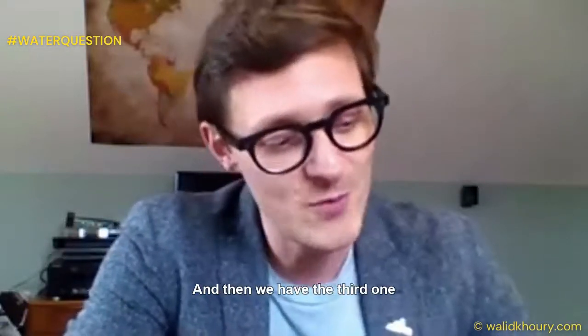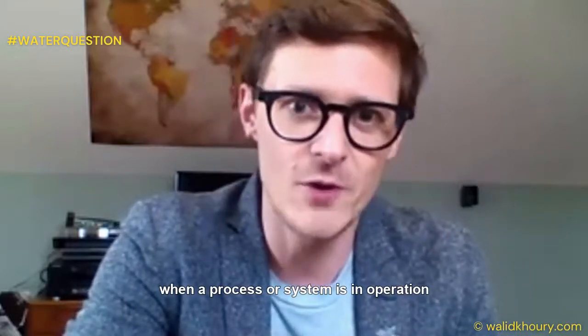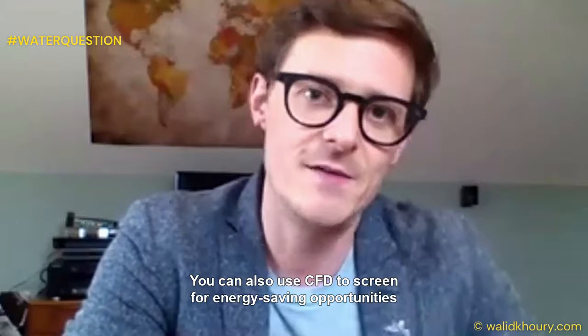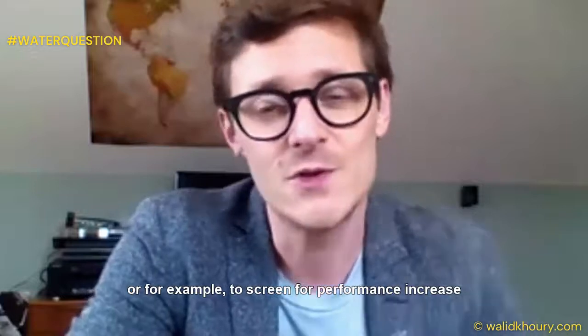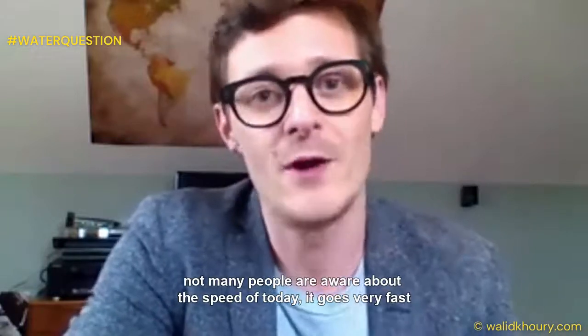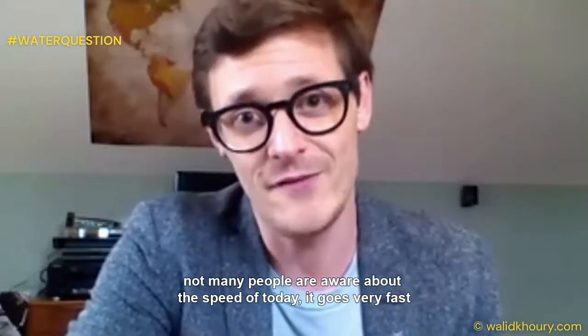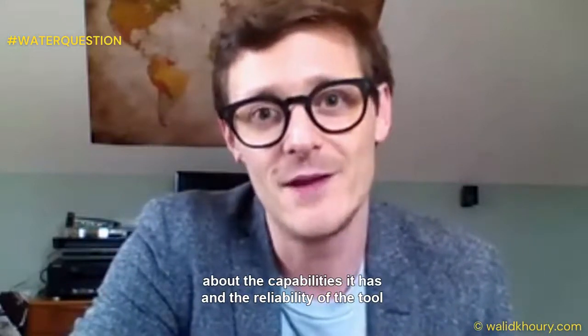And then the third one is when a process or a system is in operation. You can also use CFD, I think, to screen for energy saving opportunities, troubleshooting, or, for example, to screen for performance increase. Three very important domains. Not many people are aware of the speed of CFD today. It goes very fast. They are also not aware of the capabilities it has and the reliability of the tool.